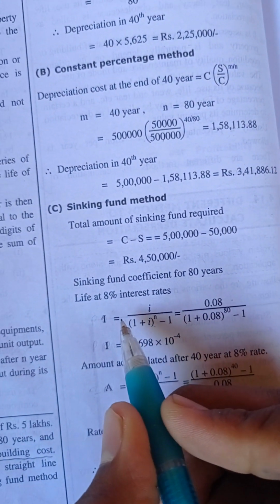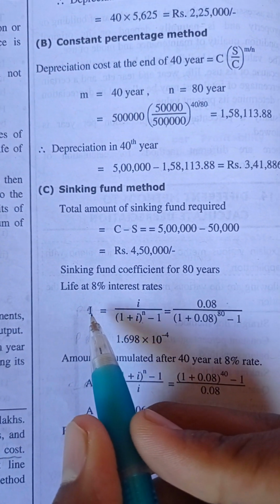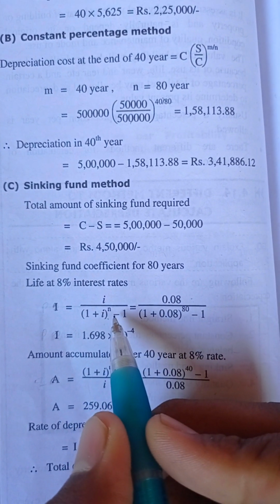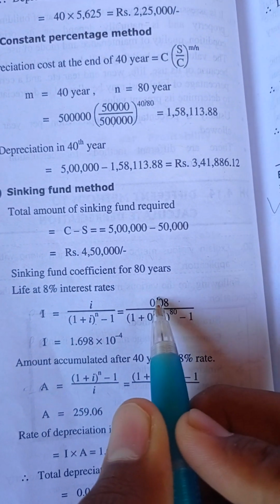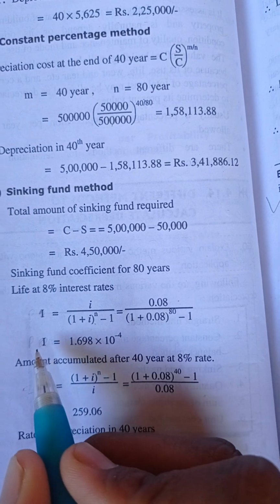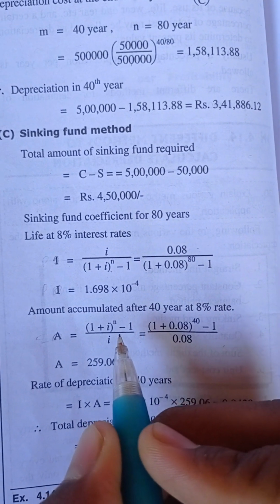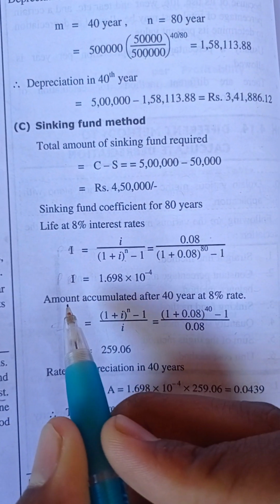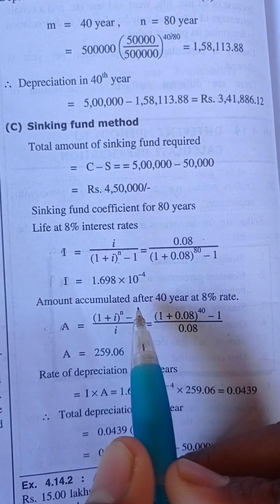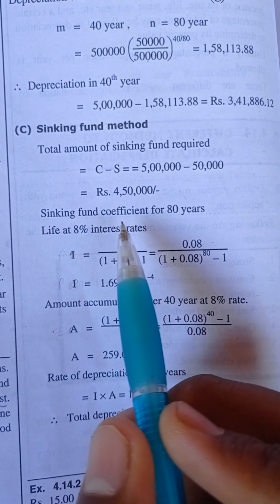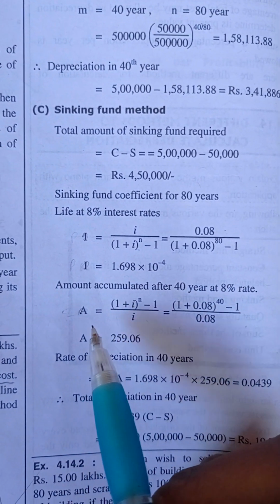So we have I. First, we have to calculate I, which equals I divided by (1 plus I) raised to n minus 1. We have I equals 8%, 8 divided by 100, we get 0.08. Put that in and we get this value for I. And for A, (1 plus I) raised to n minus 1 divided by I, we get this value. So the amount accumulated after 40 years at 8% is A, and this I is the sinking fund coefficient for 80 years. You can actually skip this one, but make sure your answer is right.